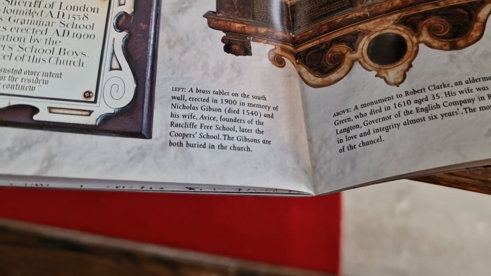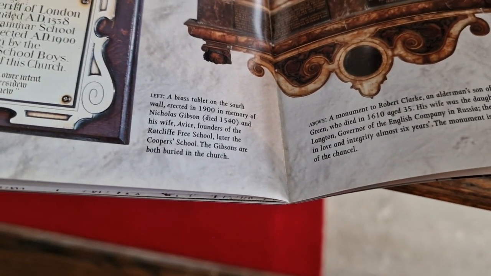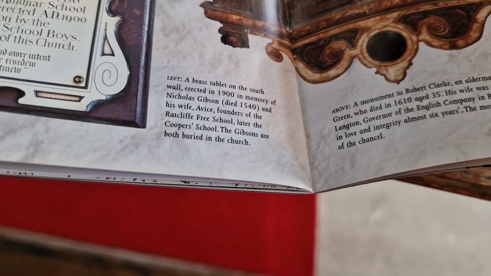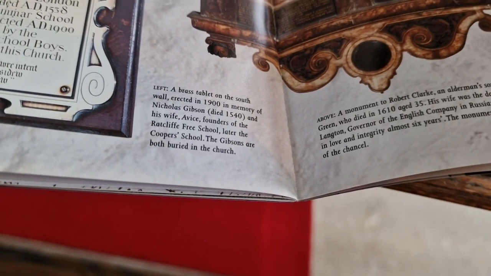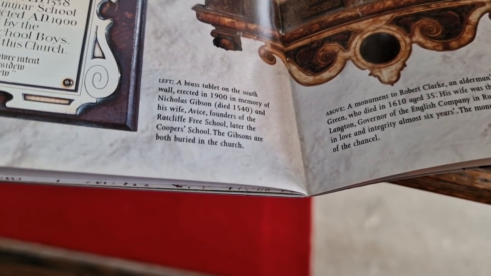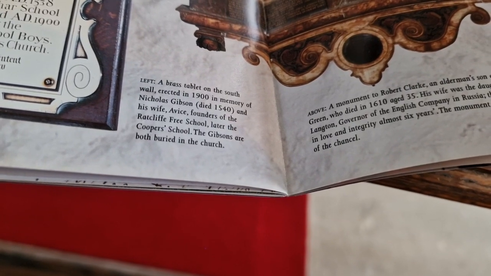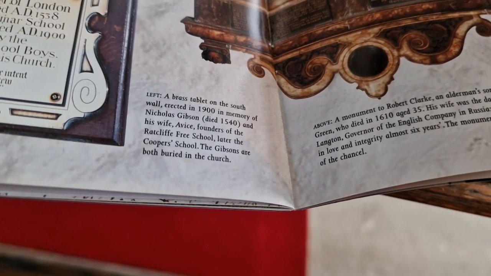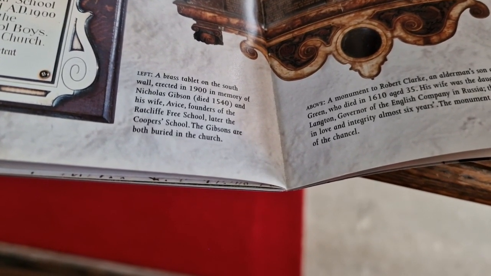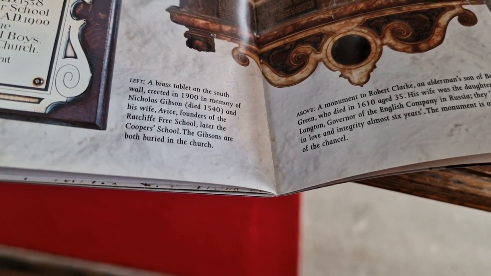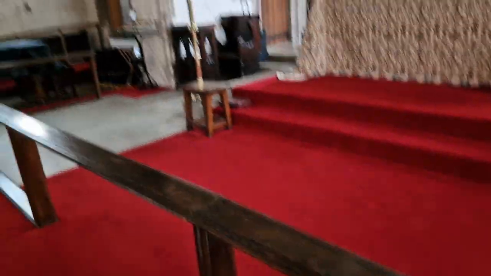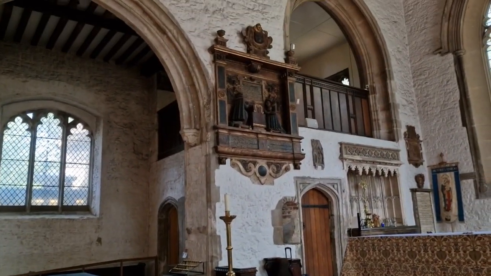This one. A monument to Robert Clark, an alderman's son of Bethnal Green, who died in 1610, aged 35. His wife was the daughter of John Langton, governor of the English Company in Russia. They lived together in love and integrity almost 6 years. The monument is on the north side of the chancel, which is this one here.